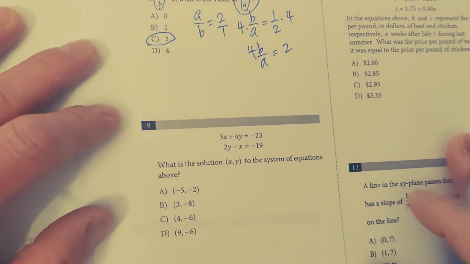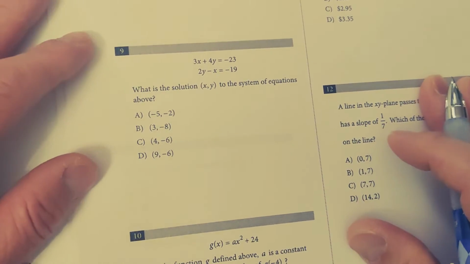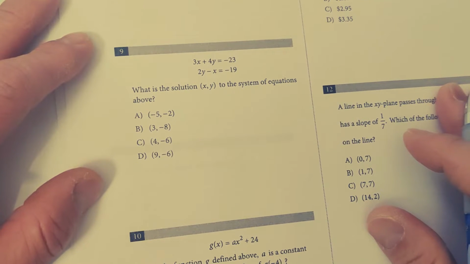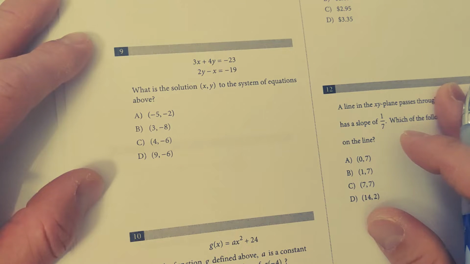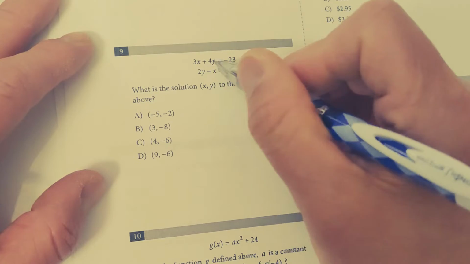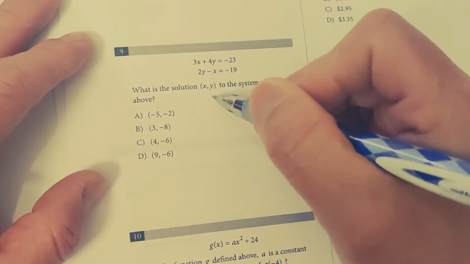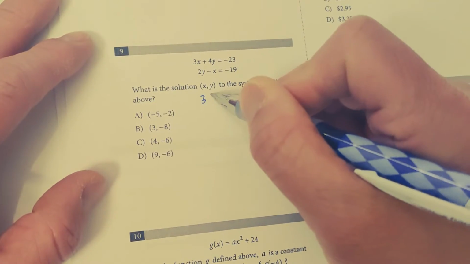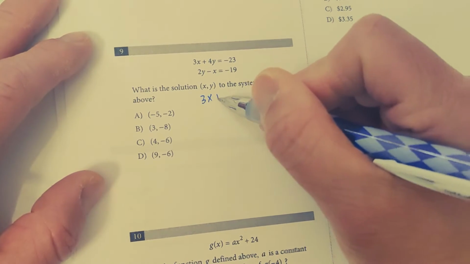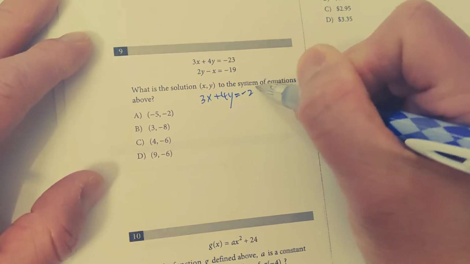Okay, and number 9. What is the solution XY to the system of equations above? All right, over here you need to rearrange the X and Y so that they can be on the same alignment. So the first equation will be 3x plus 4y equals negative 23.